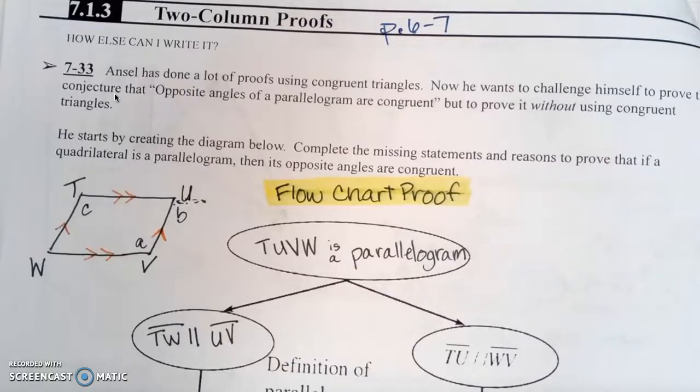So for question number 33, it says that Ansel has done a lot of proofs using congruent triangles. Now he wants to challenge himself to prove the conjecture that opposite angles of a parallelogram are congruent, but to prove it without using congruent triangles. He starts by creating the diagram below. So first thing I want you to do is copy down this diagram right here.